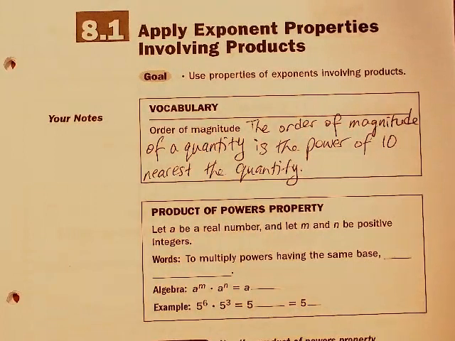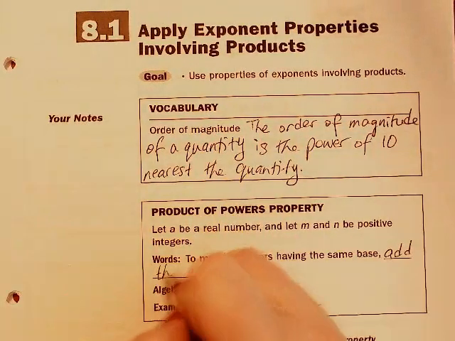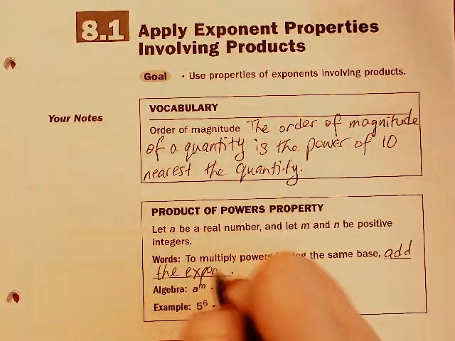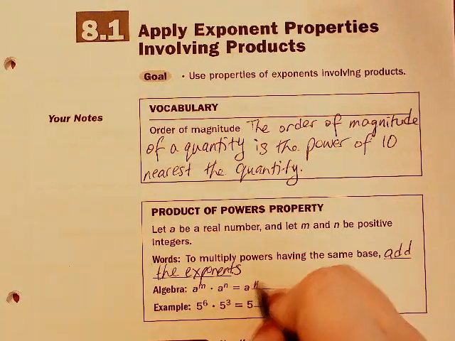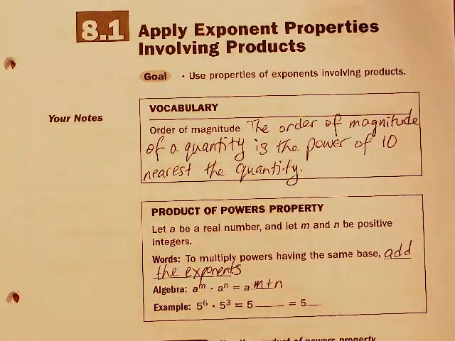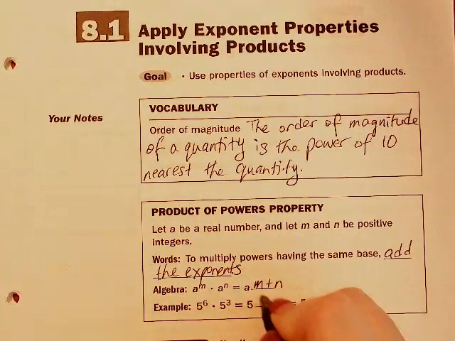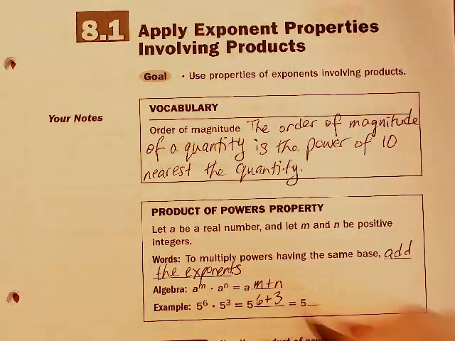To multiply powers having the same base, add the exponents. a to the m times a to the n is a to the m plus n. 5 to the 6th times 5 to the 3rd is 5 to the 6 plus 3, or 5 to the 9th.